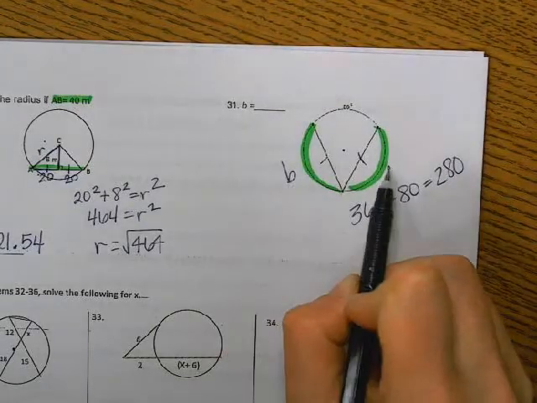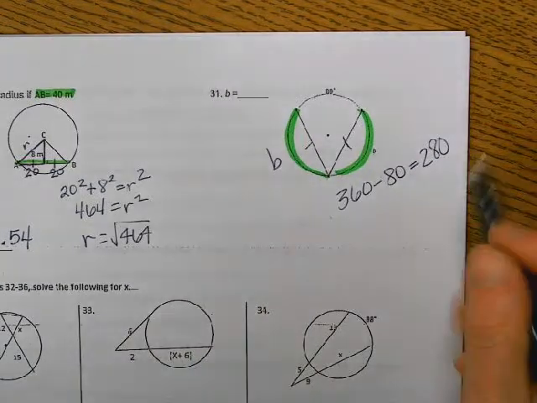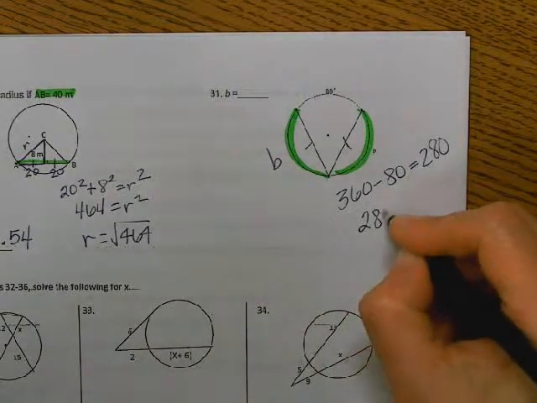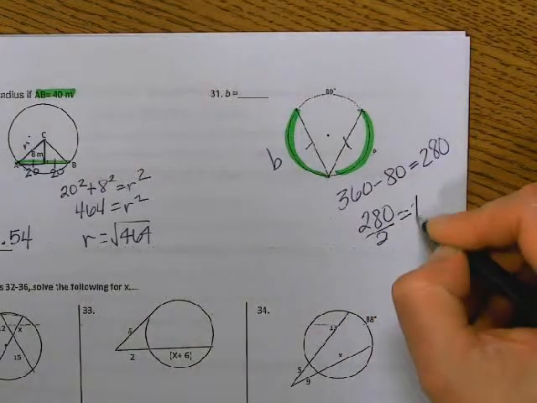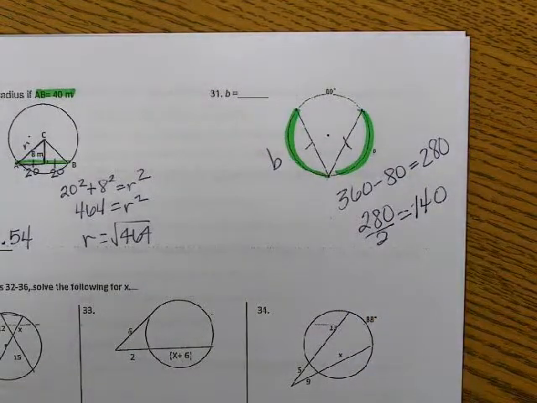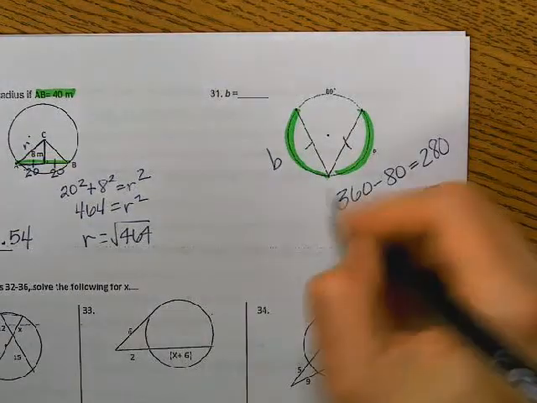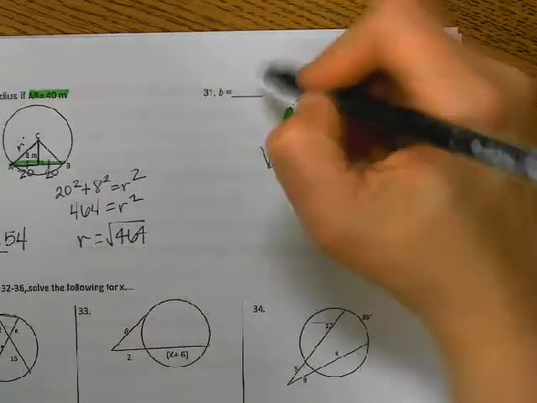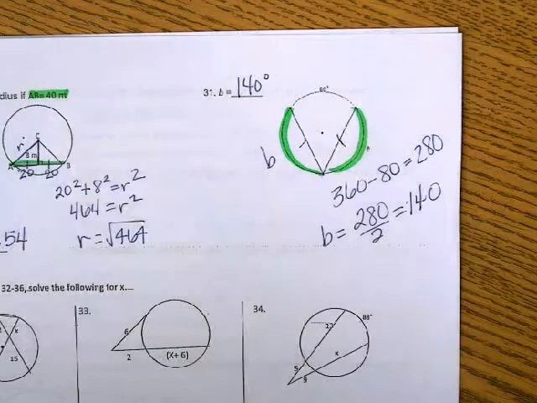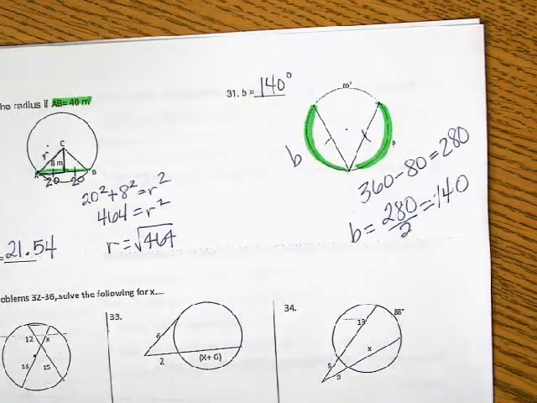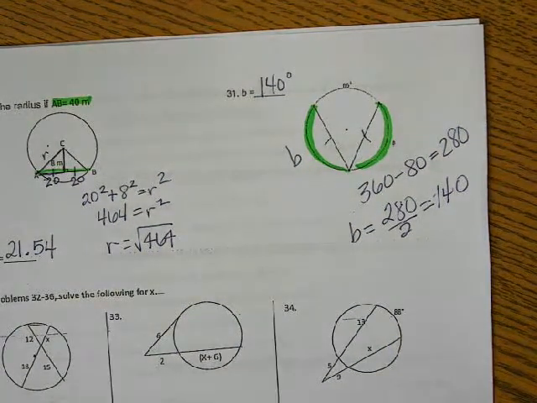And since they're both B, then you're going to divide by 2 to get B. So B is 140. This was on your homework several times, but it was just meant to be a review of that for this problem.